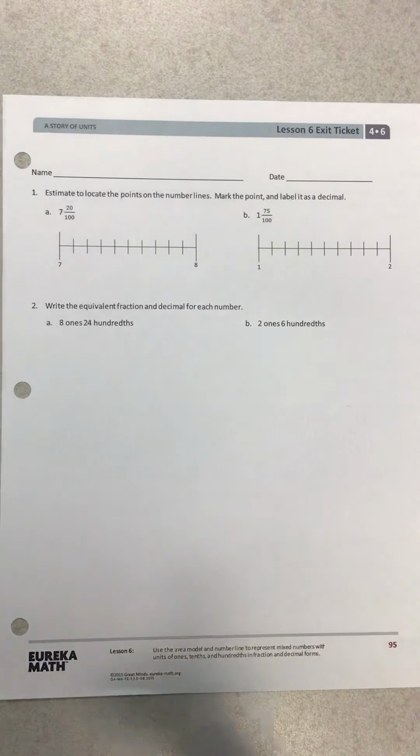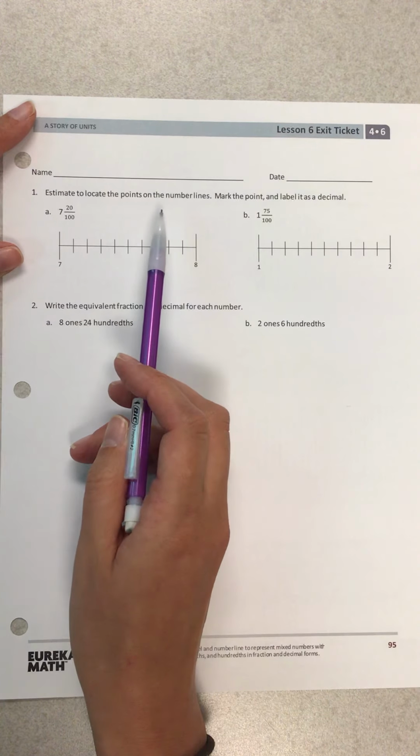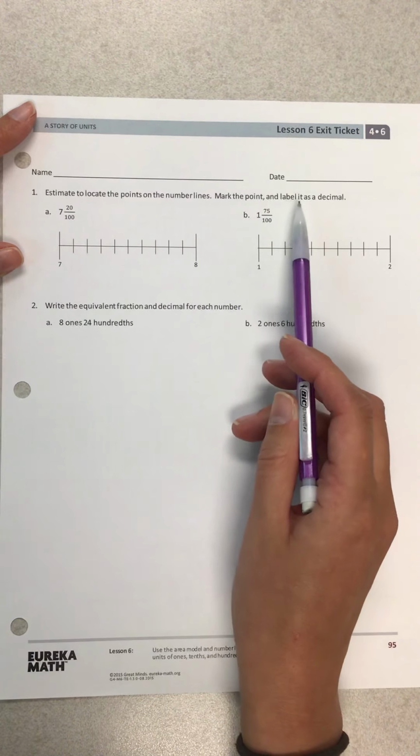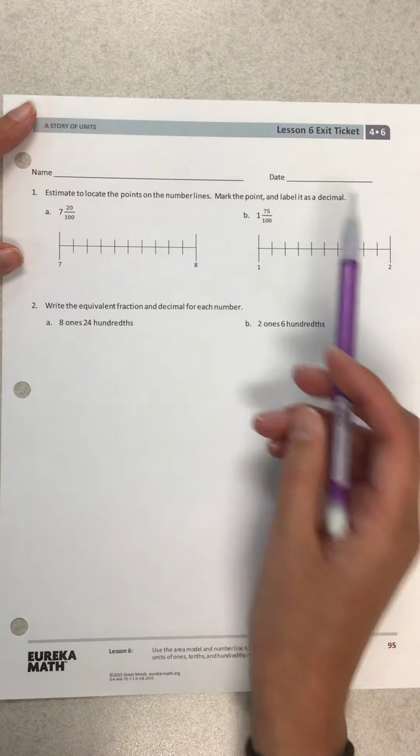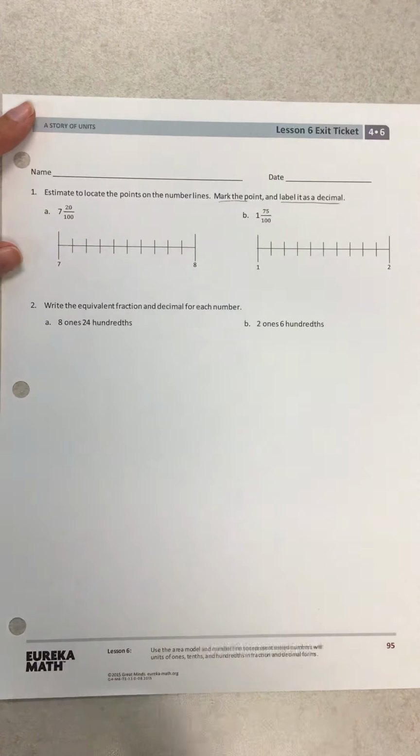So today we looked at taking our numbers and our fractions and using a number line to help us create some mixed numbers, and we went all the way into the 100th place value. And so for number 1, it says estimate to locate the points on the number line. Mark the point and label as a decimal. So we have 2 steps: mark the point and label as a decimal.